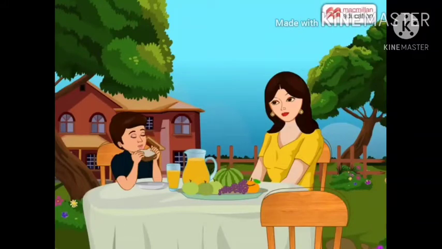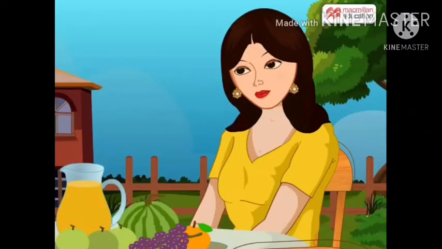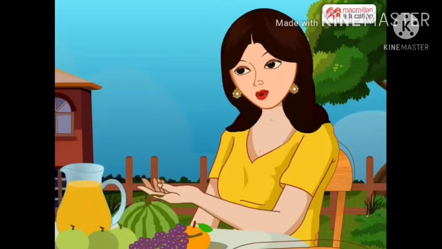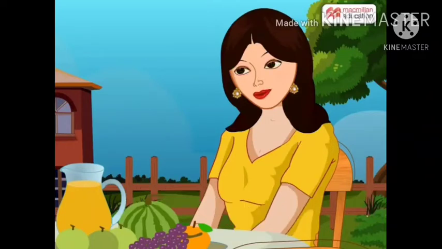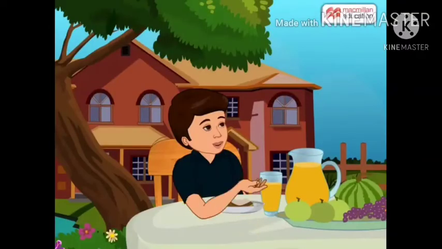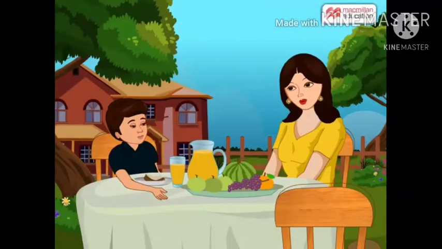Wow, these sandwiches are so yummy. Mom, you cook such delicious food. Thank you, Rohan. But remember that the food that we eat should not only be tasty but also nutritious. All living things need food to grow. But Mom, plants are also living beings. Do they also need food? What do they eat? Mohan, plants make their own food. Oh really? But how do plants make their food? Plants make their food through the process of photosynthesis.